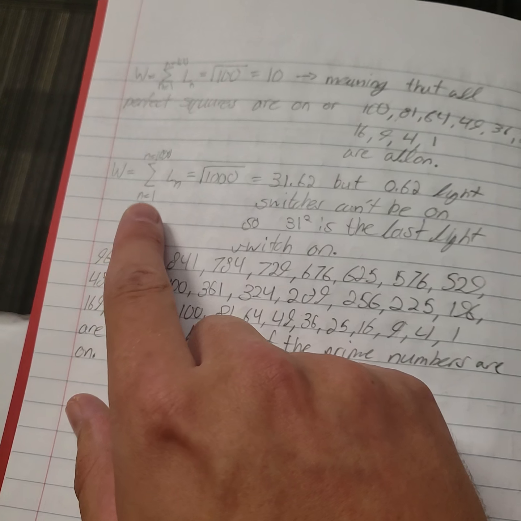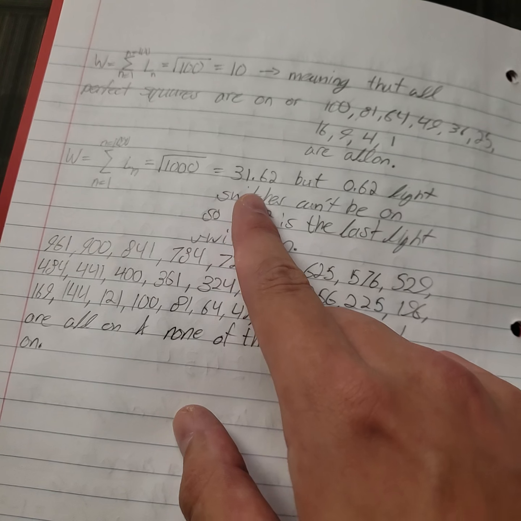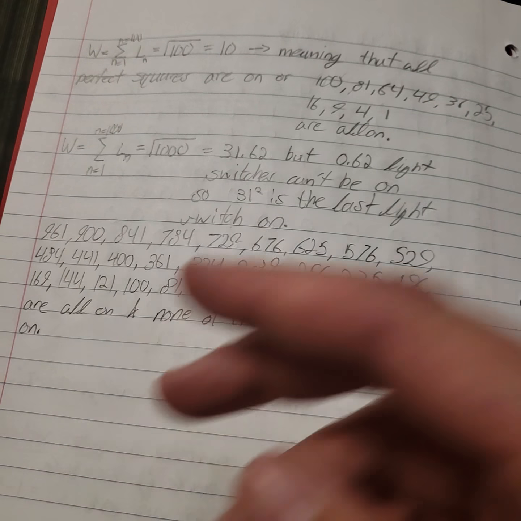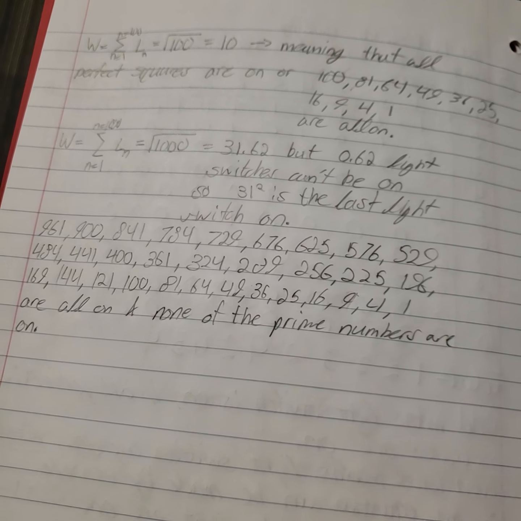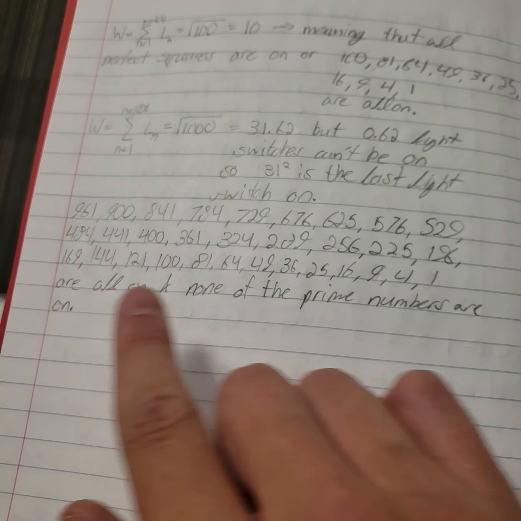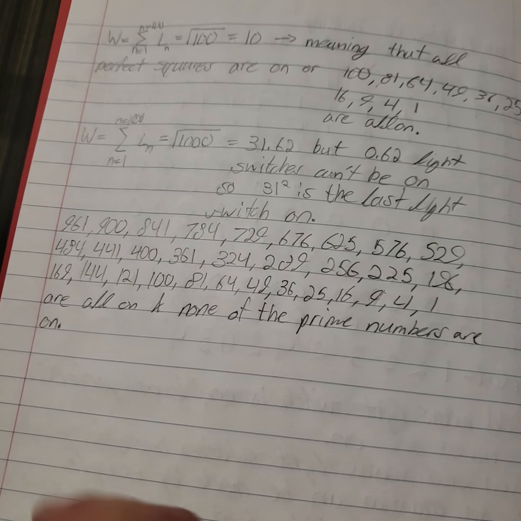Then I did 1 to 1,000. I got the square root of 1,000 equal to 31.62. But 0.62 light switches can't be on, so 31 squared is the last light switch on, which corresponds to 961. These are all the light switches that are on, adding up to 31, which seems right.